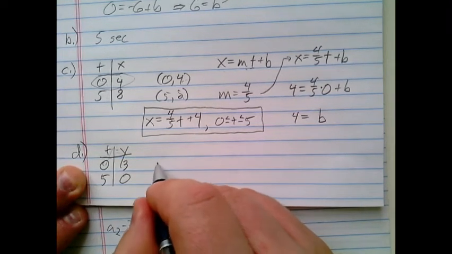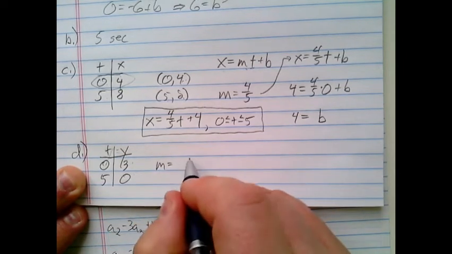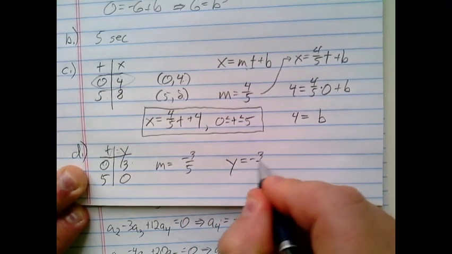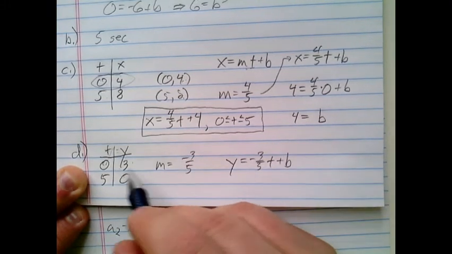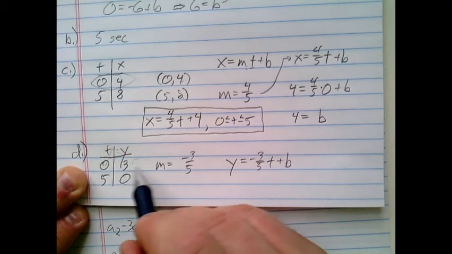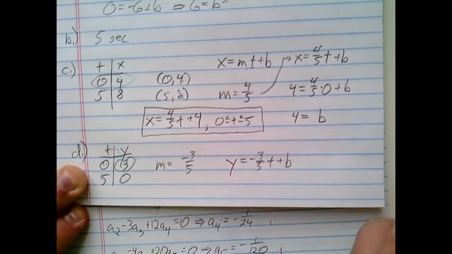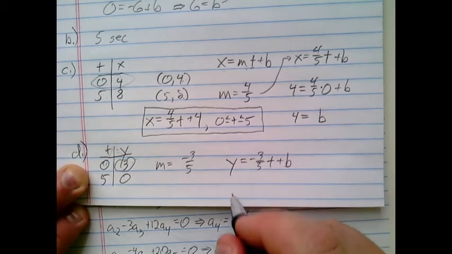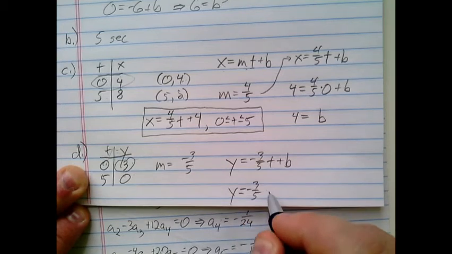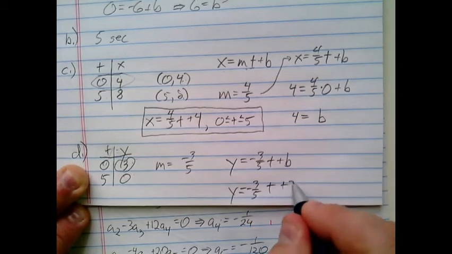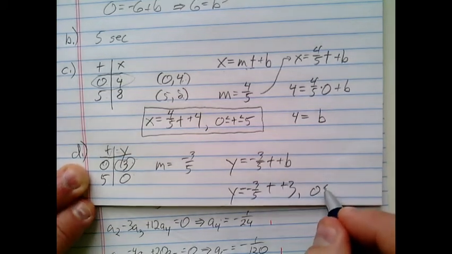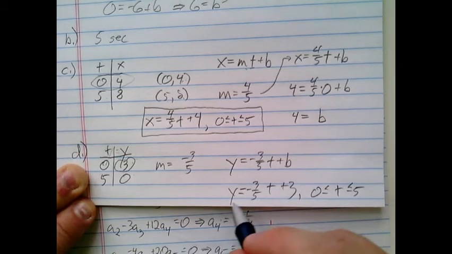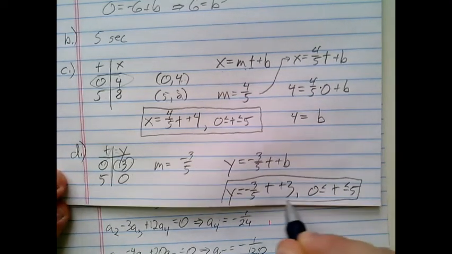So that means my slope would be, well, y drops, so that's negative 3/5. So y equals negative 3/5 t plus b. And actually in this case I know that my b value must be 3 because I know my y-intercept. If I put in 0 for t, y would be 3. So b must be 3. y has a negative slope because y is decreasing over the course of time. And again, my domain here is that t must go from 0 to 5. That was part D of our outline.